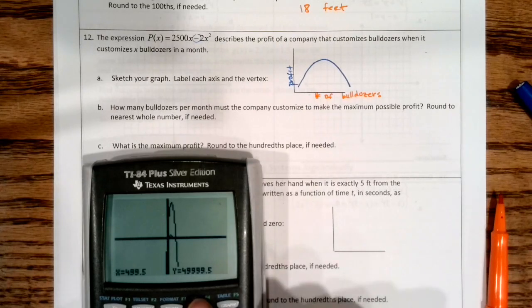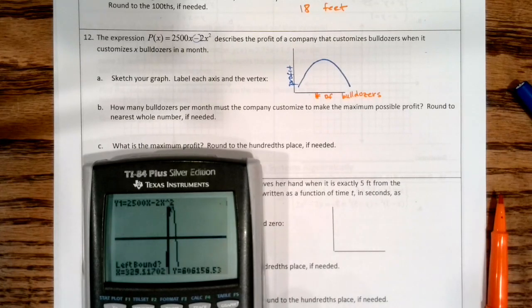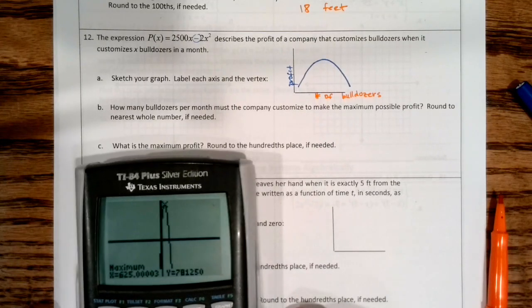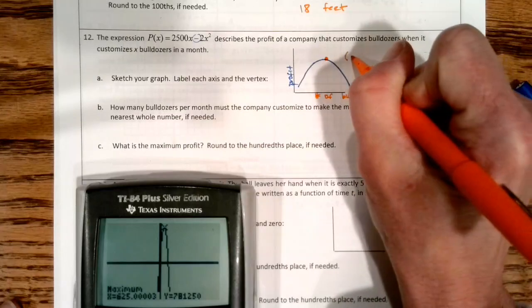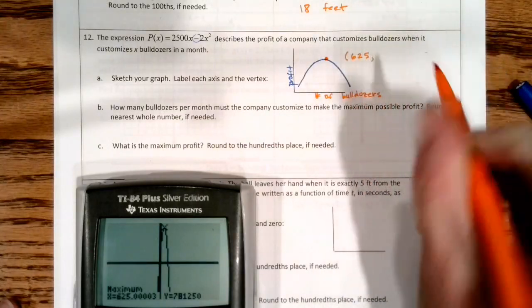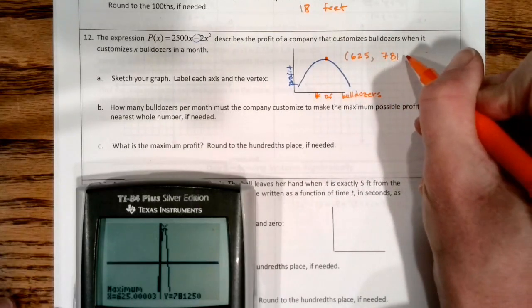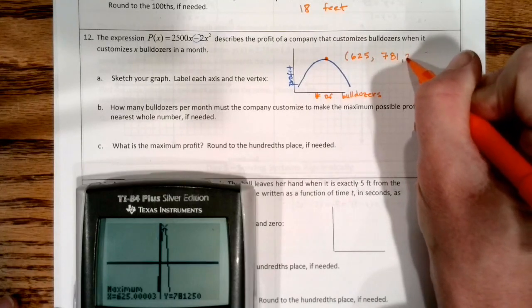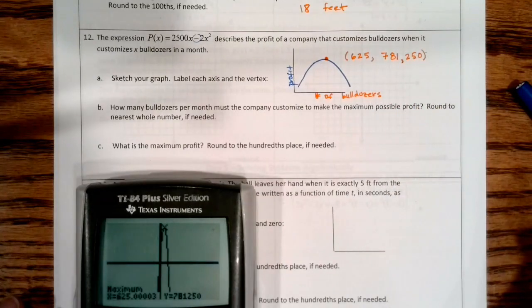So we'll go ahead and do second calc, and I want to find that maximum. How many bulldozers do I need to make? Put Mr. Blinky to the left. Put him to the right. Okay, I need to make 625 bulldozers. So your maximum value here is going to be 625 bulldozers. And check it out. $781,250 is my maximum profit.